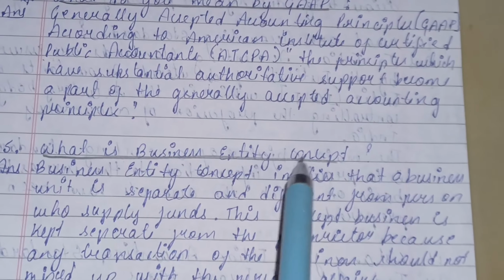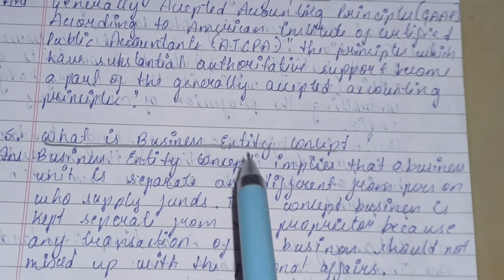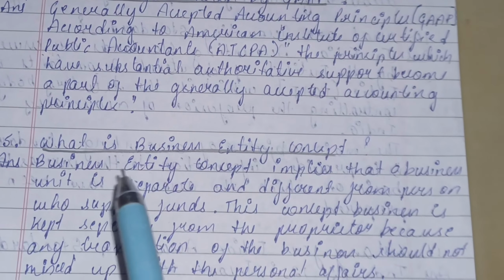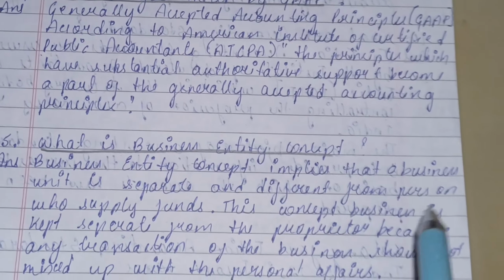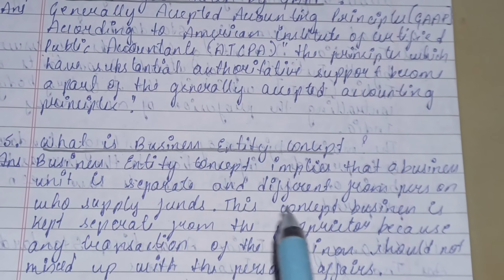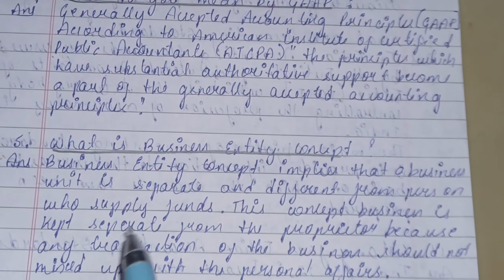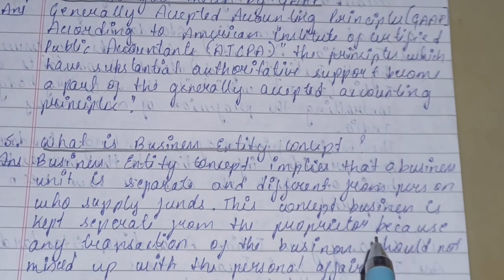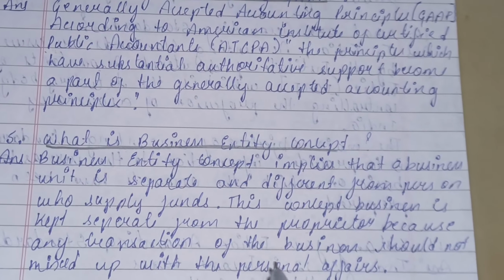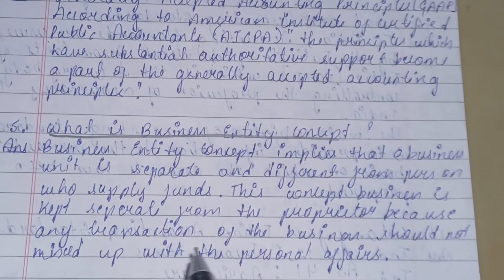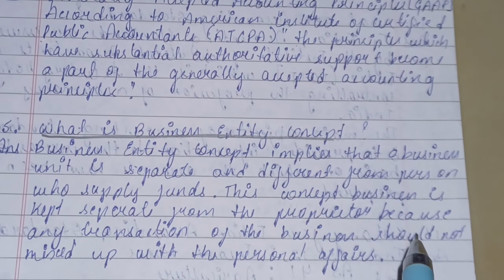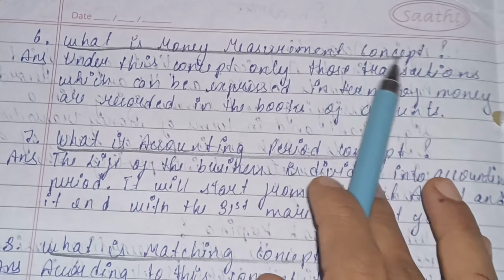What is business entity concept? Business entity concept implies that a business unit is separate and different from the person who supplies funds. Under this concept, the business is kept separate from the proprietor, because only transactions of the business should be recorded and not mixed up with the personal affairs.